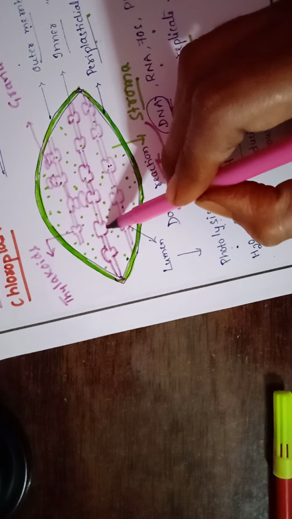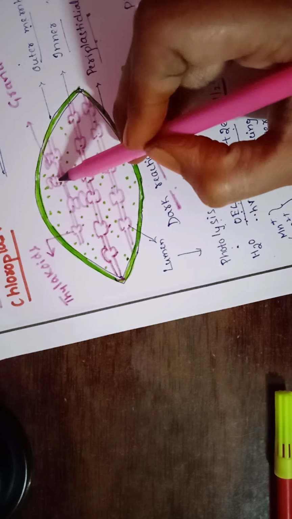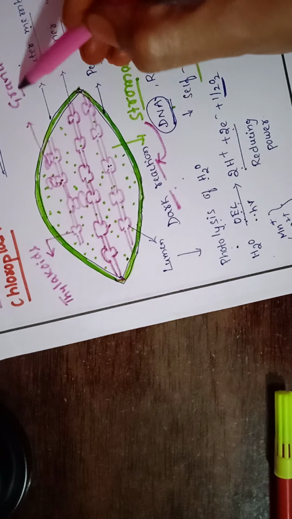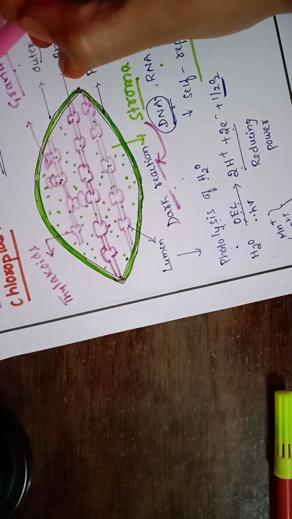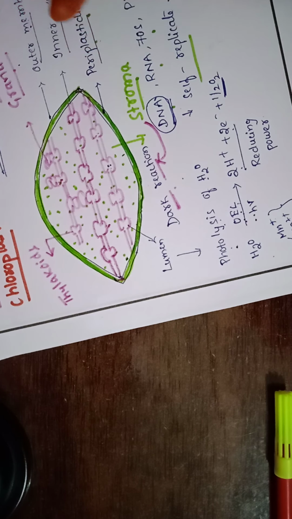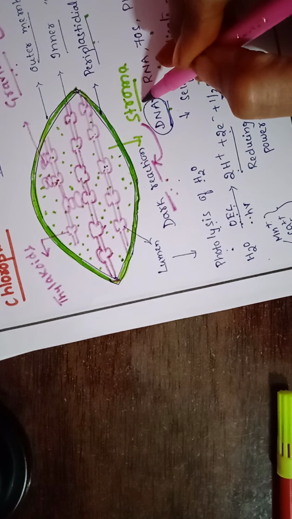These individual thylakoids we can call stroma thylakoids, and this group of thylakoids is called a granum. Singular form is granum, whereas the plural form is grana. The grana play an important role in photosynthesis because the light reaction of photosynthesis occurs on the grana. As you know, the photosynthetic process includes two phases. First is the light reaction, second is the dark reaction. The light reaction is completed on the grana and the dark reaction occurs in the stroma region.